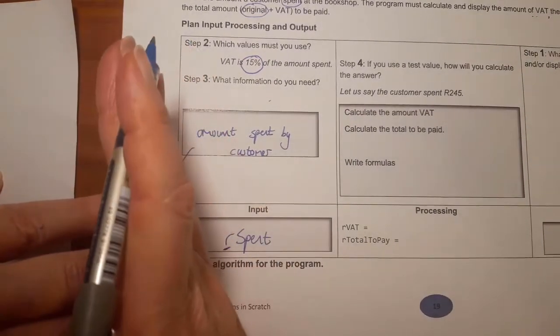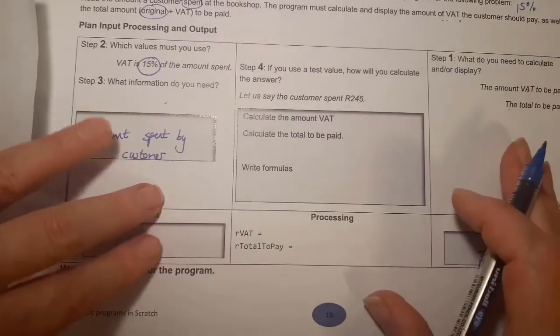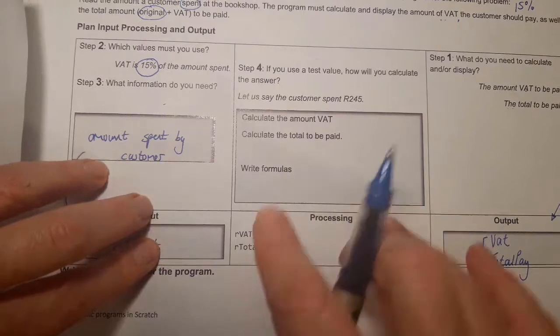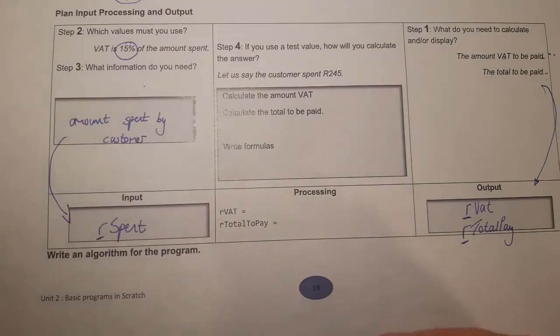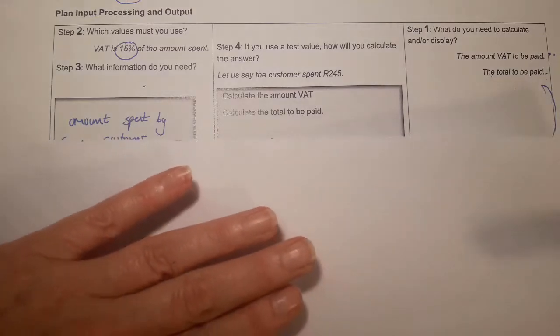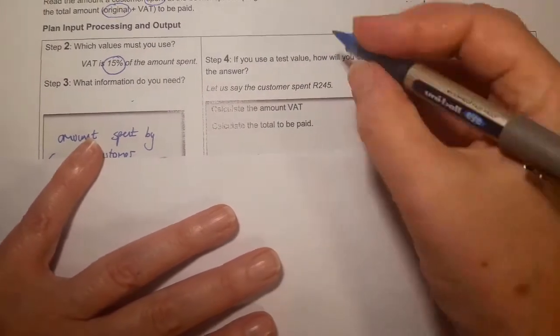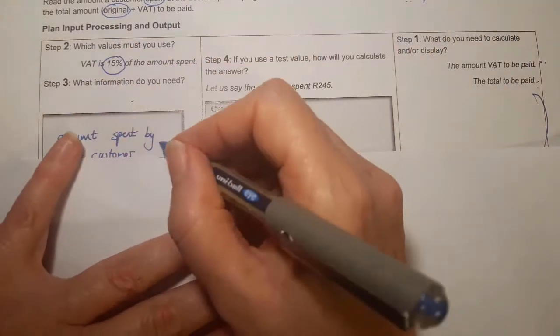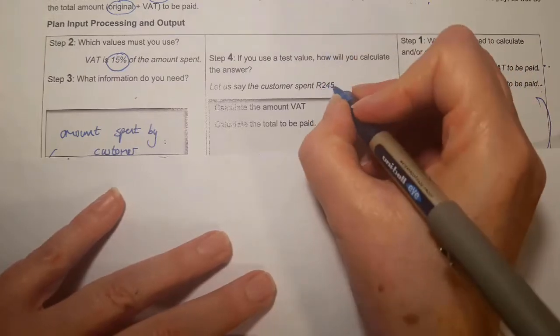Okay, now you know what is your input, you know what your fixed values are, you know what is your output. Now you need to get to the calculation, how to get from the input to the output. So first, again, let us pretend we are back in math class and we know this input value. We know that the value that is spent is 245.